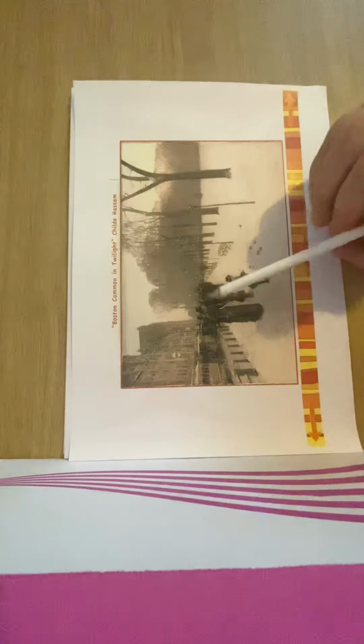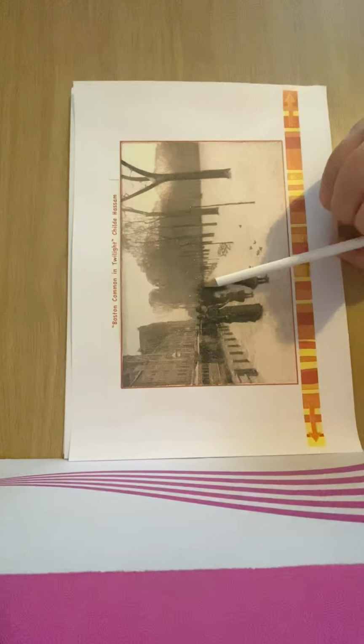In this painting, Boston Common in Twilight, you can see you have the fence going back, you have the trees and the seats, and as they go back you can quite clearly see the different construction lines that have been created by the artist to help them reach the vanishing point and the horizon line.